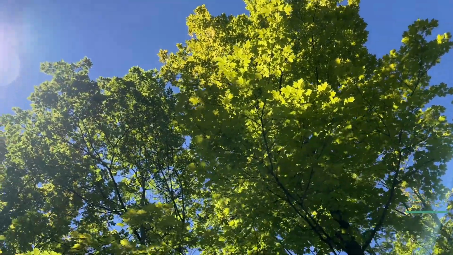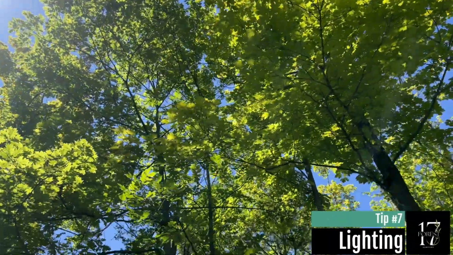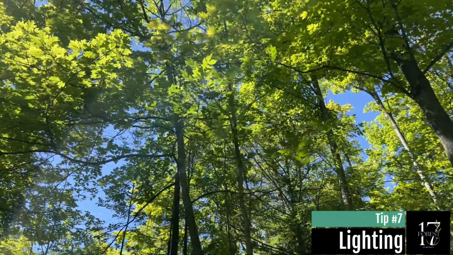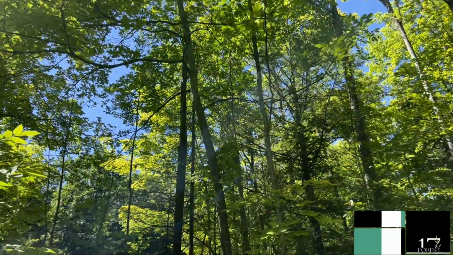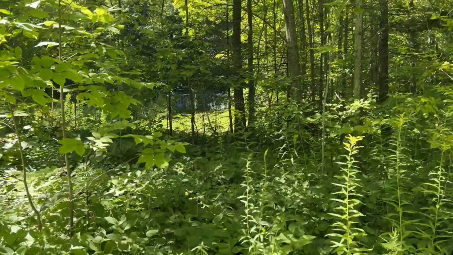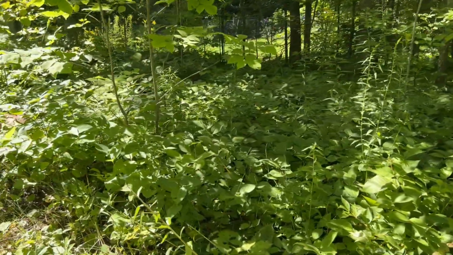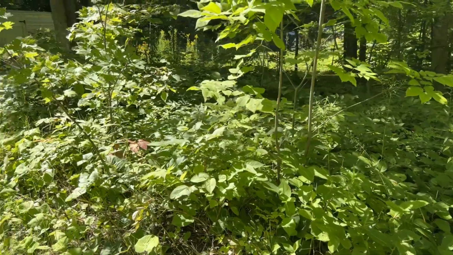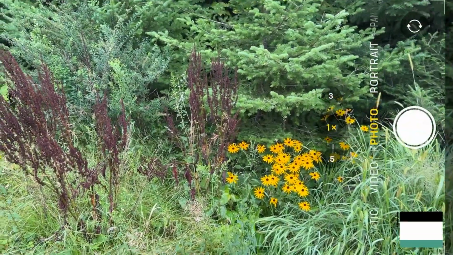One thing that nature has going for it is the incredible natural light. And lighting is tip number 7. Check out the sun. Watch for the sun. Try taking pictures at different parts during the day, and you'll be amazed at how different everything looks. The forest is always ready for its close-up.